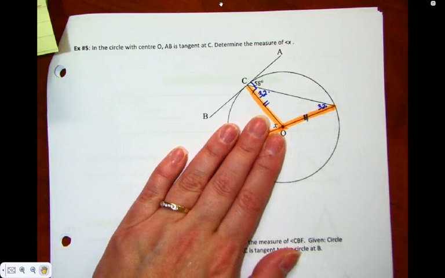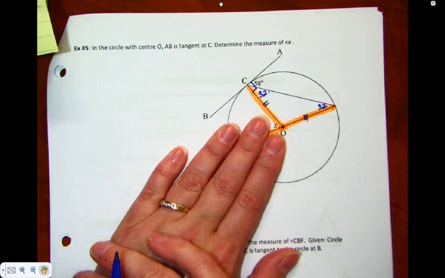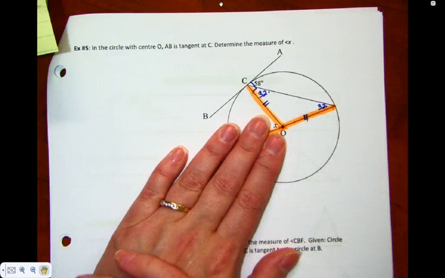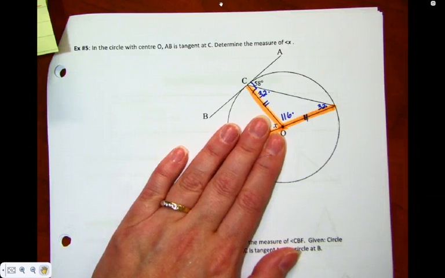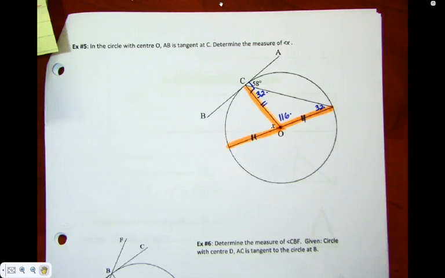Then what did we do in example 1 and 2? Add those two together and subtract from 180. So if we add them together, we get 64. So we get 116. Just by taking away that line, it's exactly like example 1 or 2. All we're doing is adding in one more line.